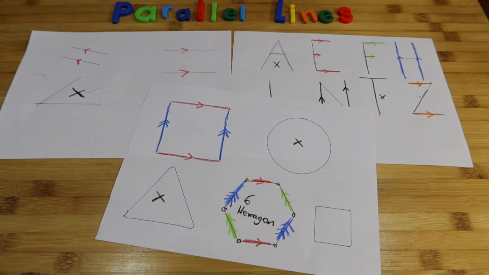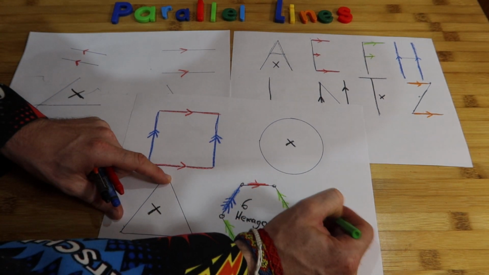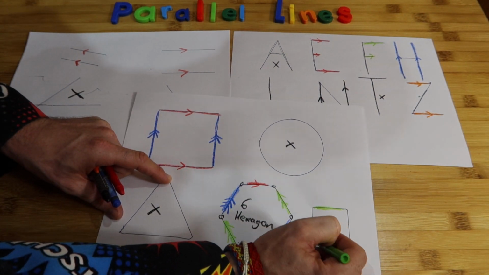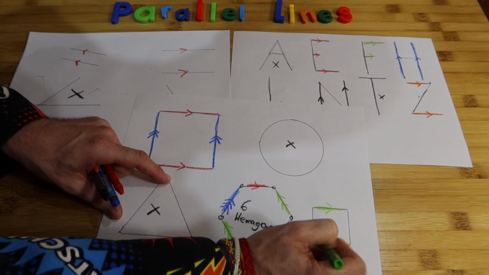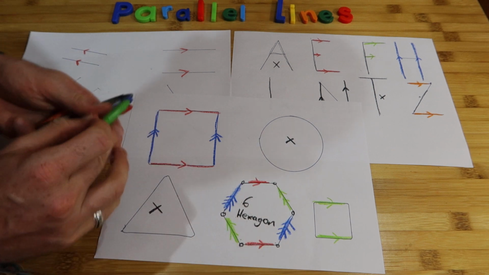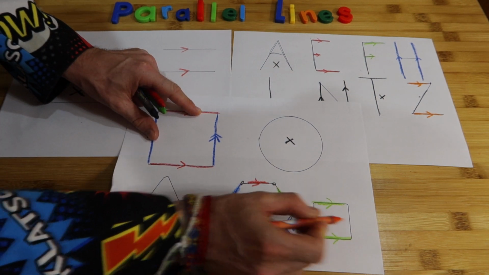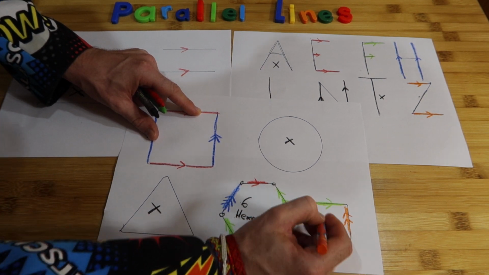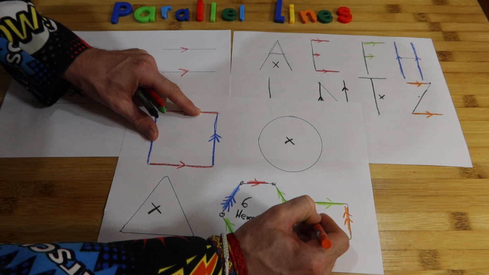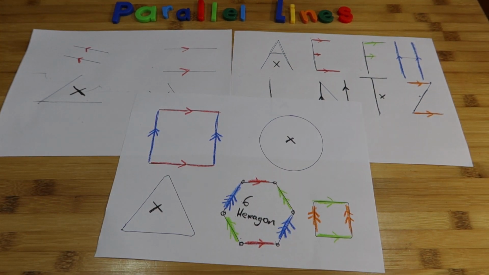And what about the small square? Let's see it. Any more there? Yes, you've guessed it. So we've got this line is parallel to that line because they will never meet. Like that. Make sure you do it neatly. And any more? You've guessed it, yes. So we've got the orange here. So these are parallel. These lines will never meet. Now, hopefully, that makes you understand what parallel lines are.